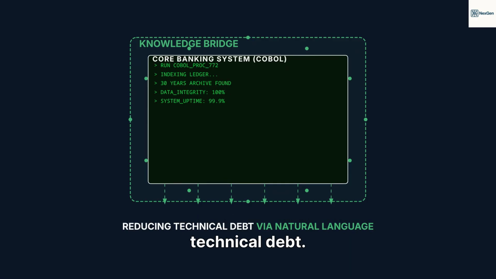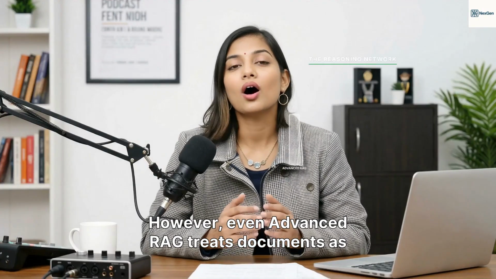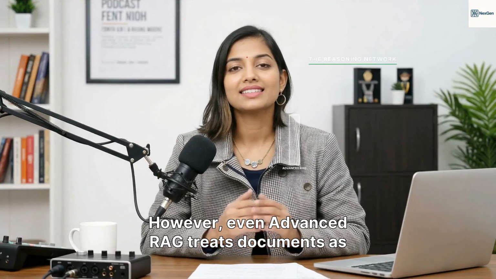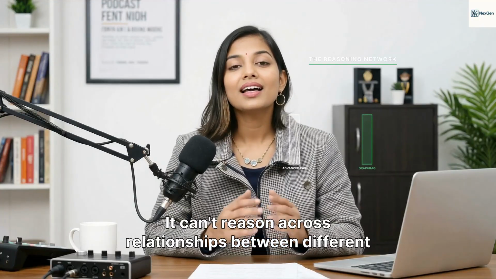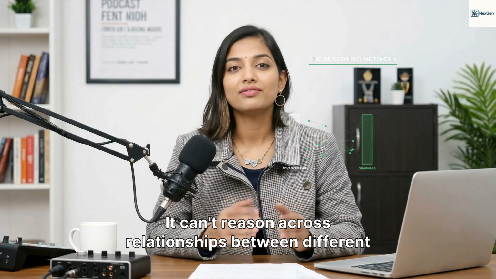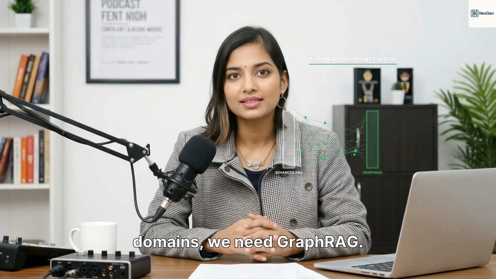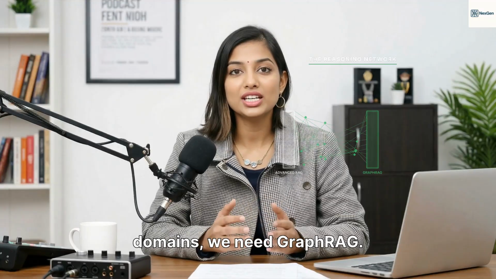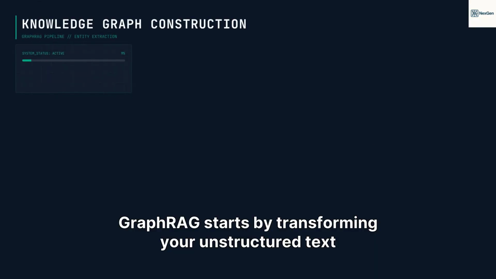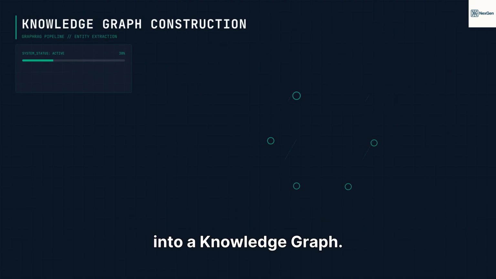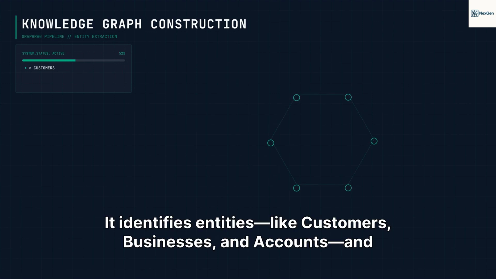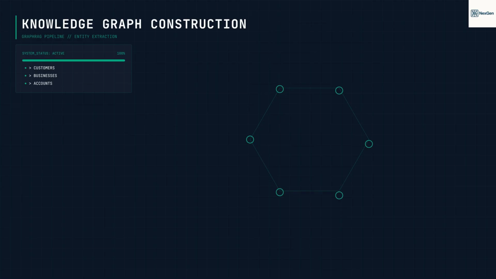reducing technical debt. However, even advanced RAG treats documents as isolated islands. It can't reason across relationships between different entities. To bridge this knowledge gap in complex domains, we need GraphRAG. GraphRAG starts by transforming your unstructured text into a knowledge graph. It identifies entities like customers, businesses, and accounts, and the relationships between them. It turns a text into a map of meaning.